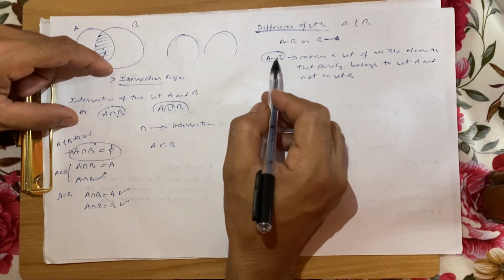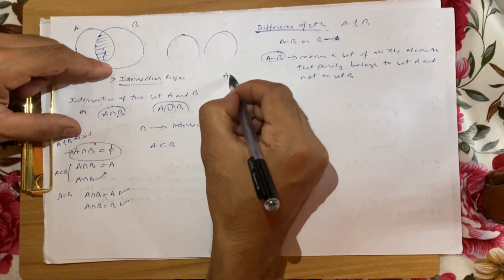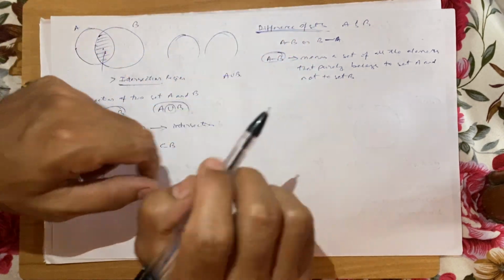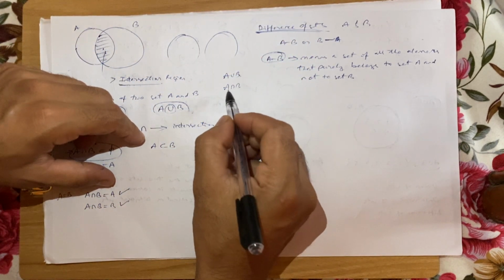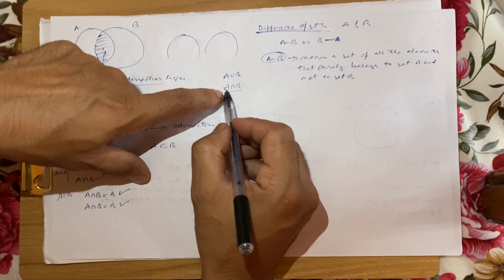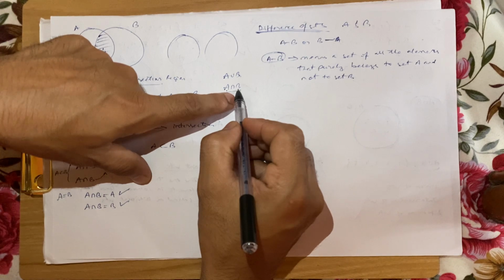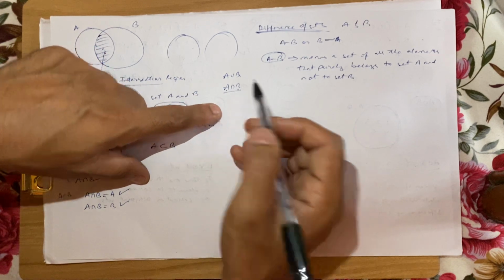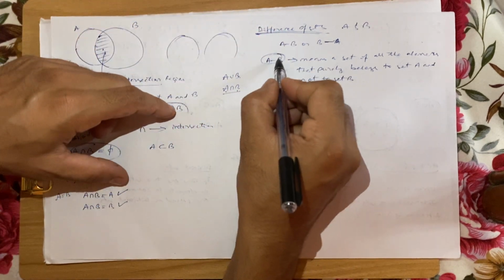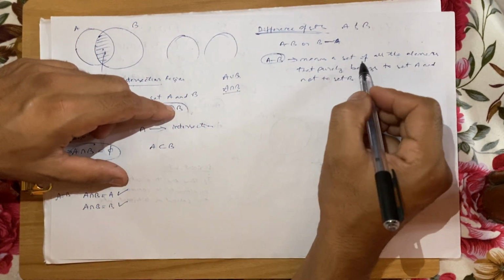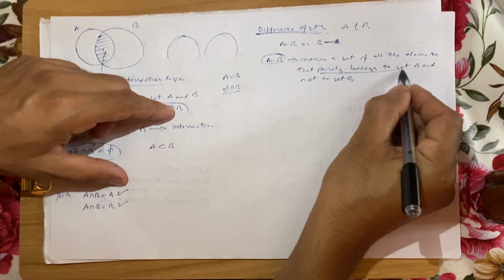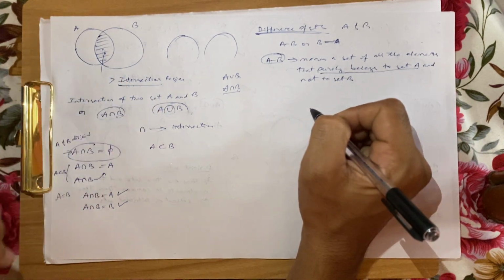A minus B is a set, like A union B was a set where we combined two individual sets and made them into one single set. A intersection B is also a set where I check the elements present in A and the elements present in B. I bring all the common elements of A and B together and make one set. Similarly, A minus B is also a set of what? Set of all the elements that purely belong to the set A and not to the set B.